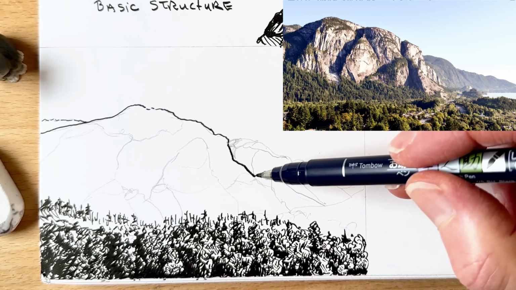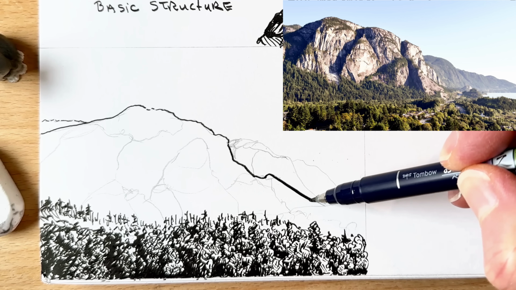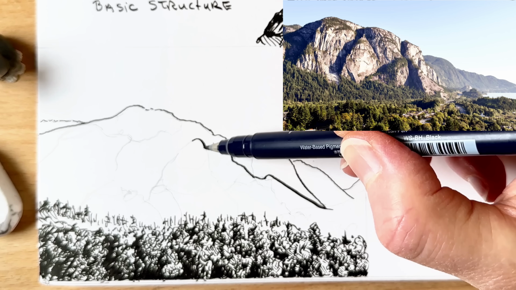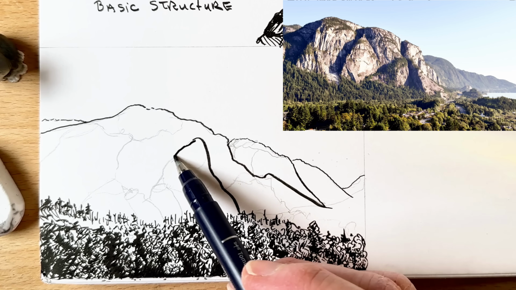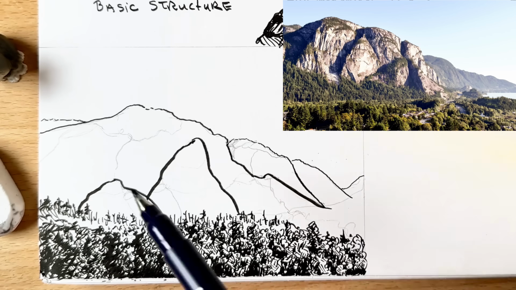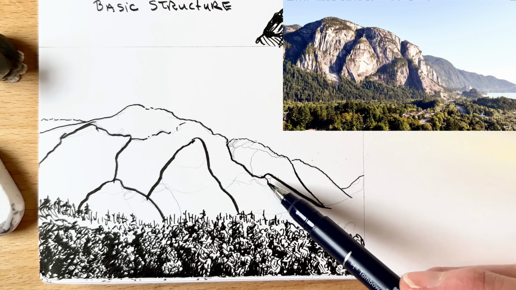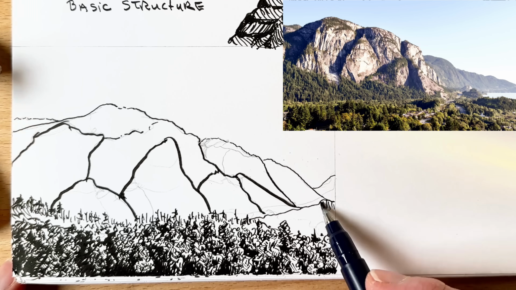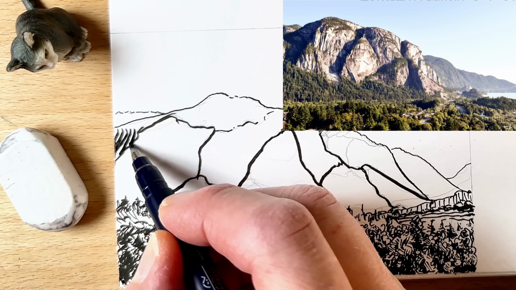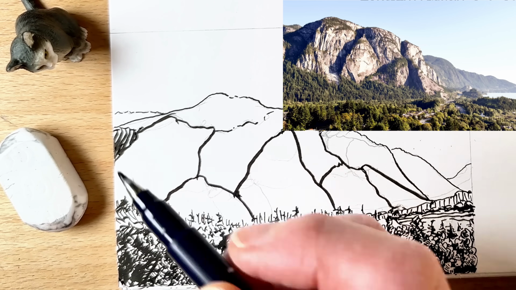I'm using a thin line for the outline until I get to the parts that are closest to the viewer, so the front apron of the mountain gets bold outlines. To render the mountain, we're still using the 5 values with the backside of the mountain in shadow.